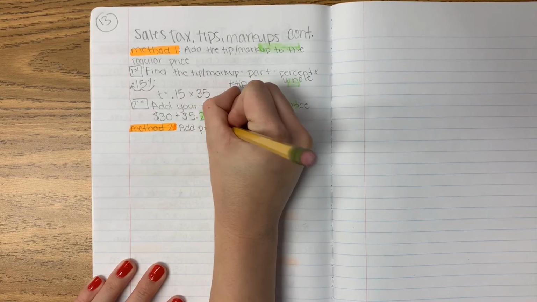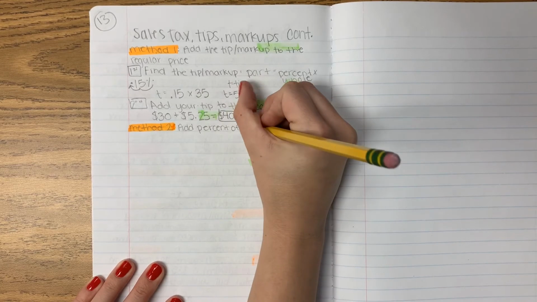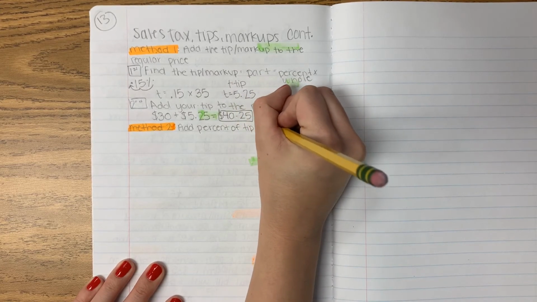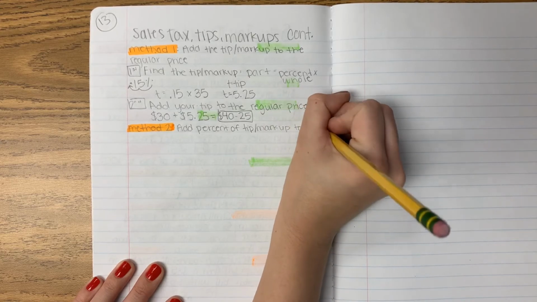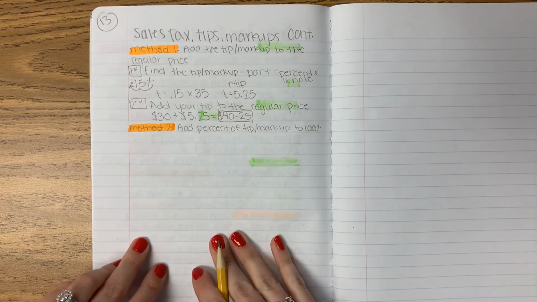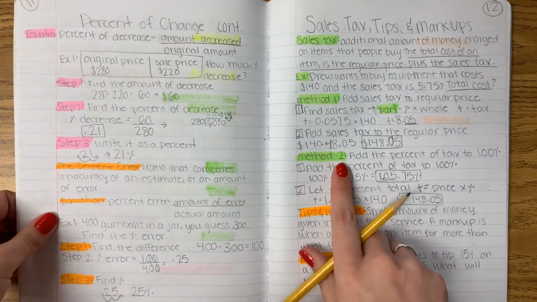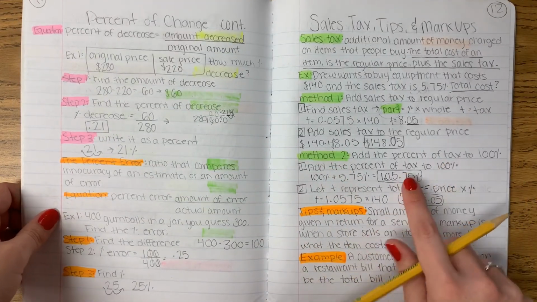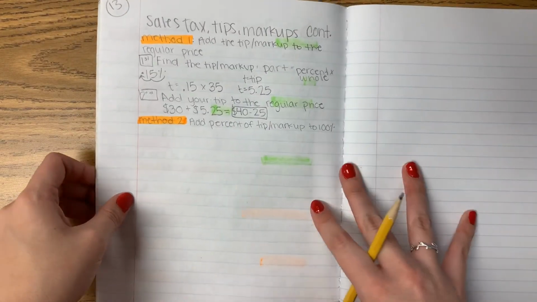So we're going ahead and writing method 2. So method 2, similar to our other method 2s from yesterday's work and today's work, is that it is adding the percent of the tip / markup to 100%. So we did that if you look back yesterday at method 2 as well as today's method 2 for our sales tax.